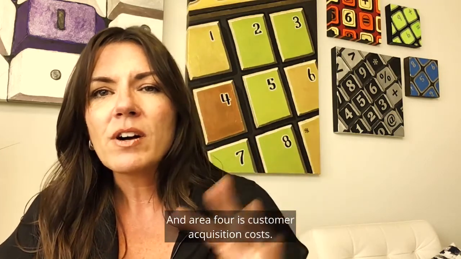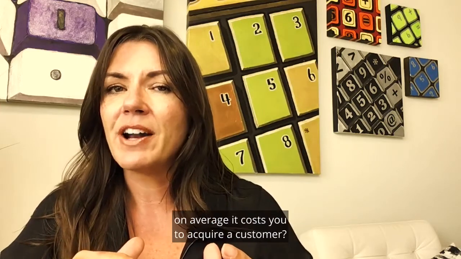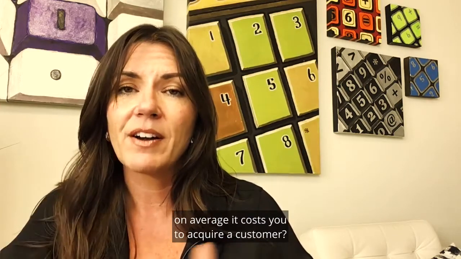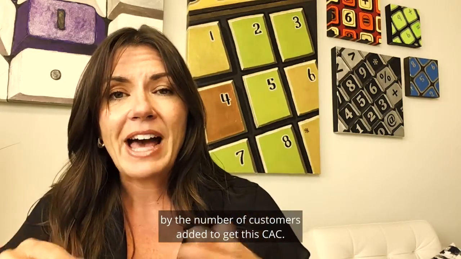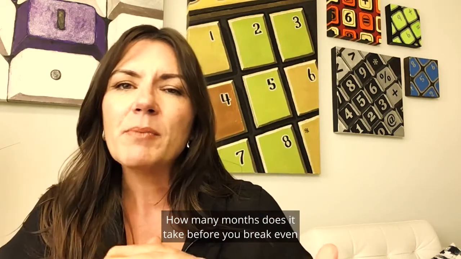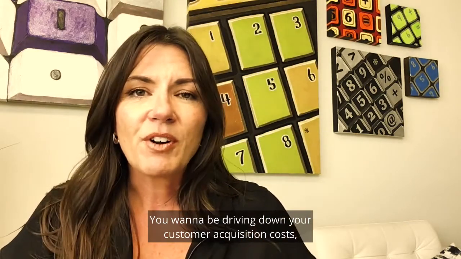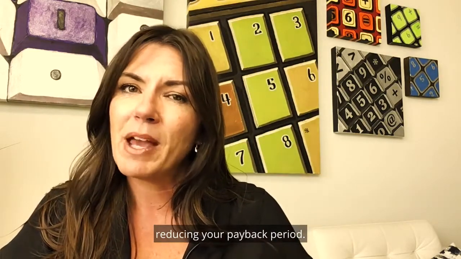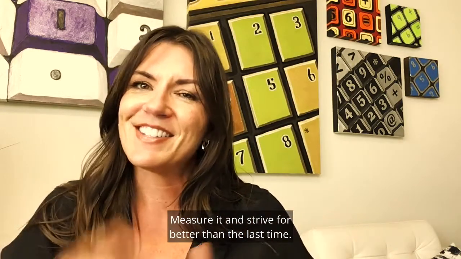And area 4 is customer acquisition costs. So are you tracking how much on average it costs you to acquire a customer? You're going to divide your sales and marketing costs by the number of customers added to get this CAC. How does it compare to your lifetime value? How many months does it take before you break even on a new customer relationship? You want to be driving down your customer acquisition costs, reducing your payback period. Measure it and strive for better than the last time.